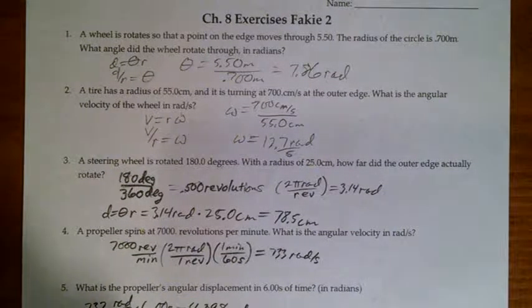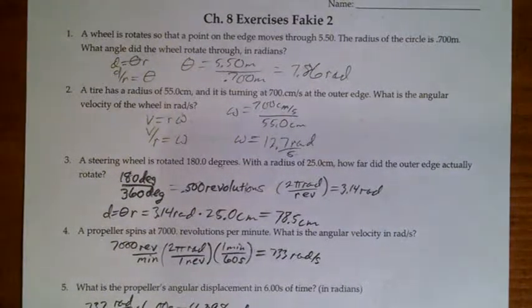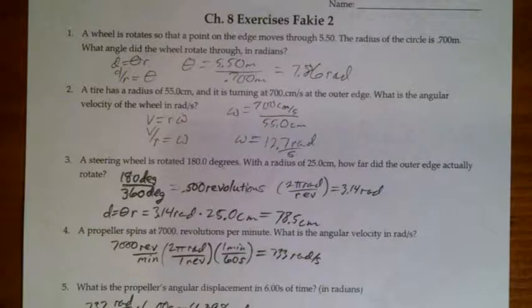Chapter 8, Explanations, Fakie 2. I'm not going to go very slowly because you can always hit pause and rewind. Please bring in a written set of questions if you're still confused.